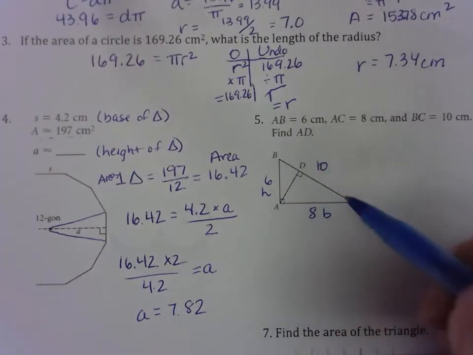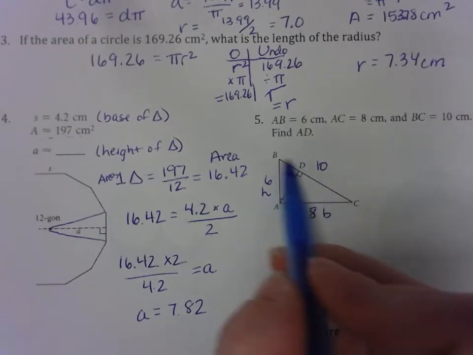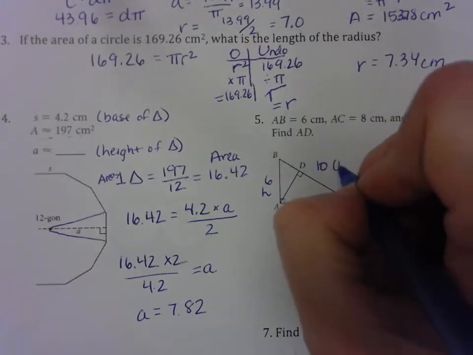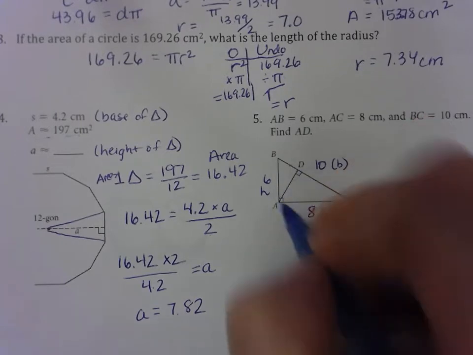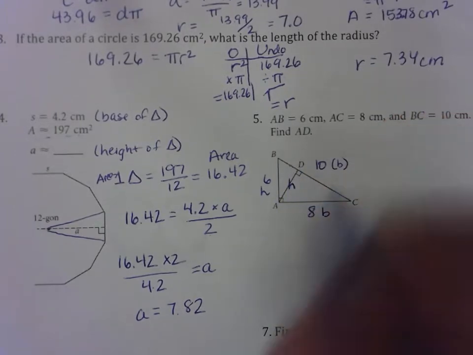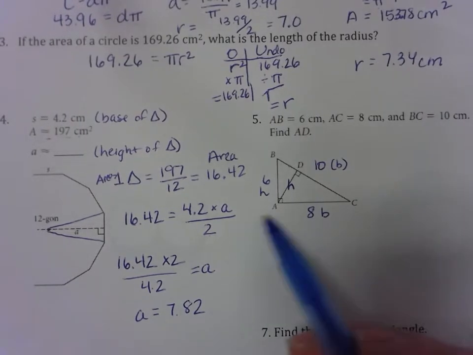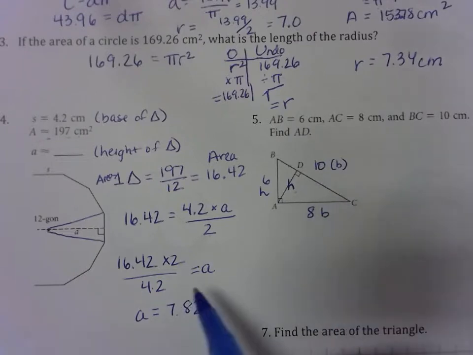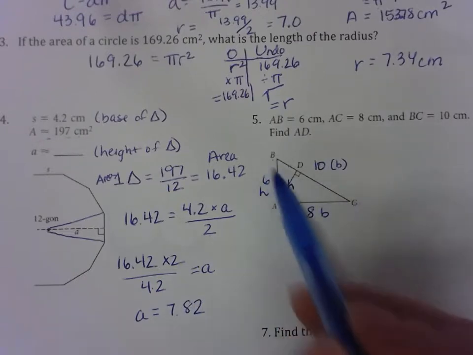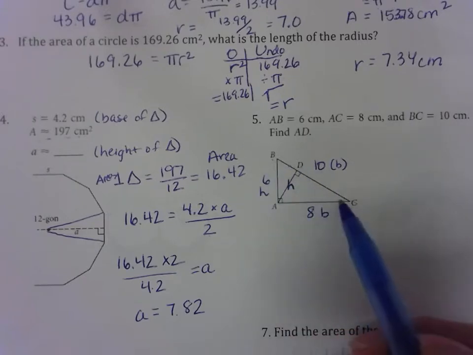So I know that another way to draw the base is this right here. So this could be the base, and AD, what we're trying to find, is perpendicular to that, so that could be the height. So I'm looking for a height, and I know the base. Well, the same triangle has a different height and base, but no matter what, the triangle hasn't changed.